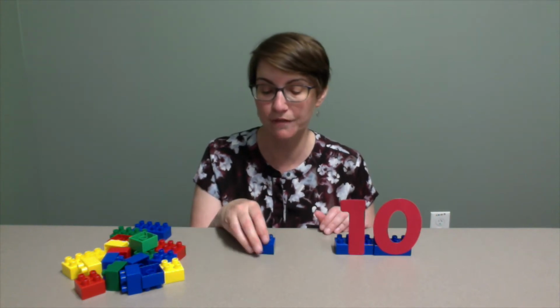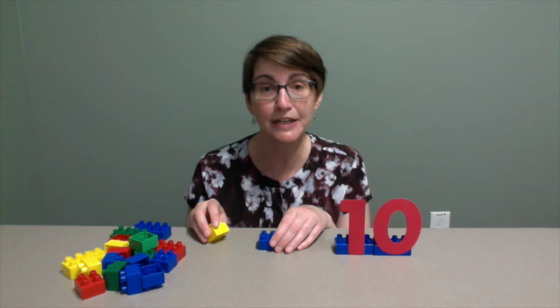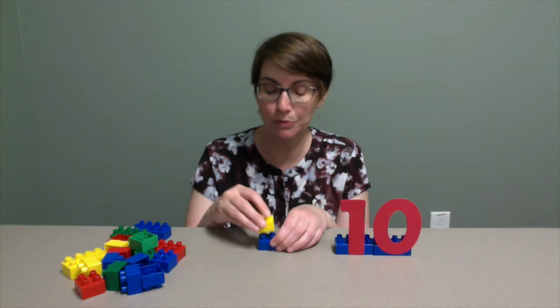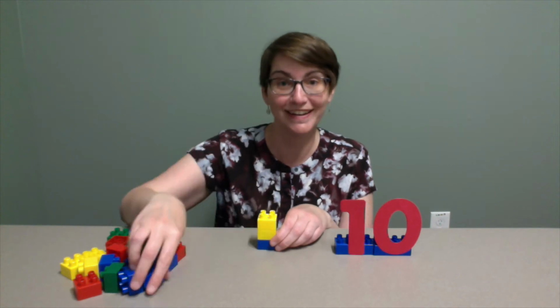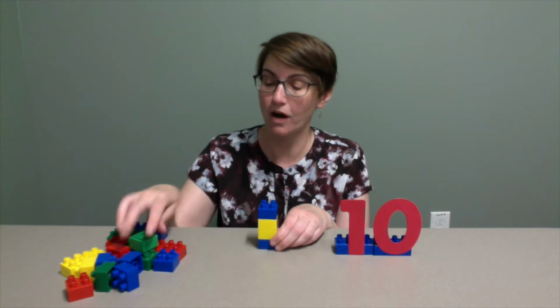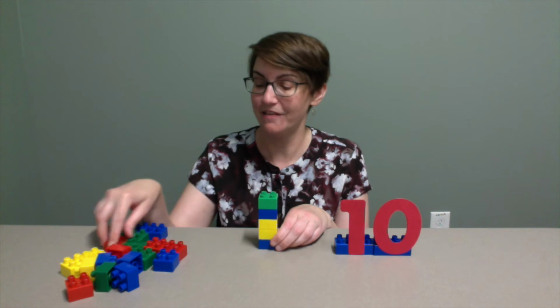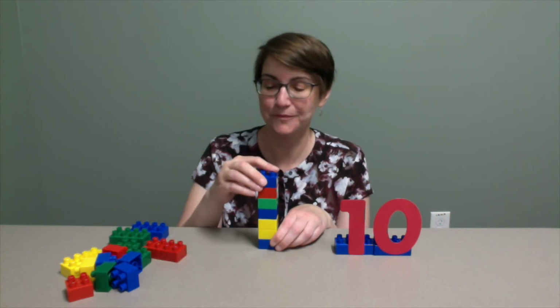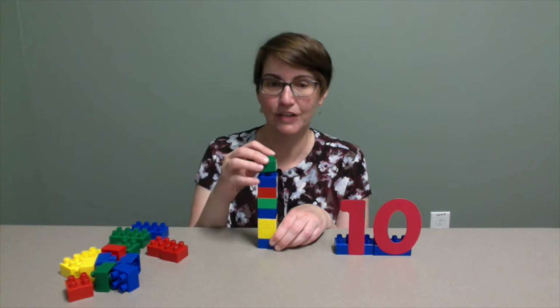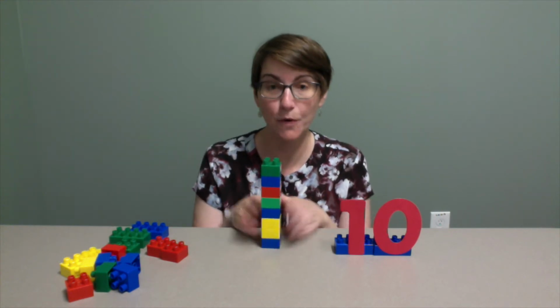So you're going to take one of your square Duplos, and then you're going to stack about 8 Duplos on top of each other. So that's 1, 2, 3, 4, 5, 6, 7, 8. So now I have my number 1, right?